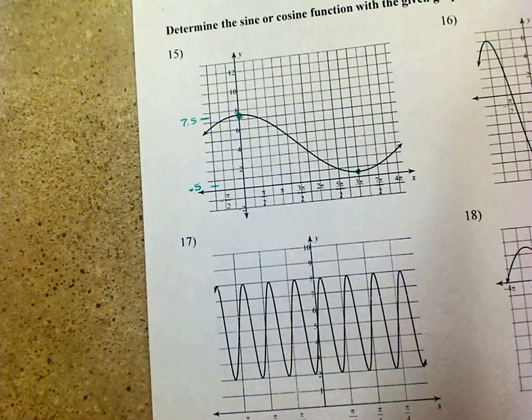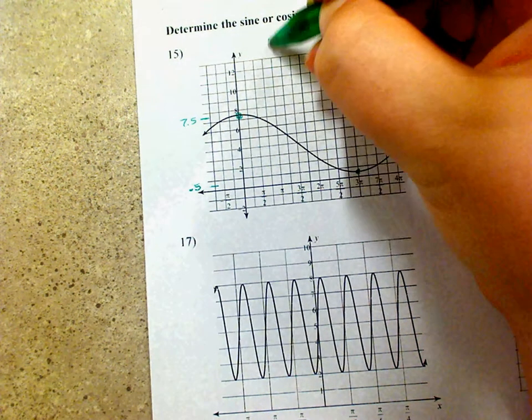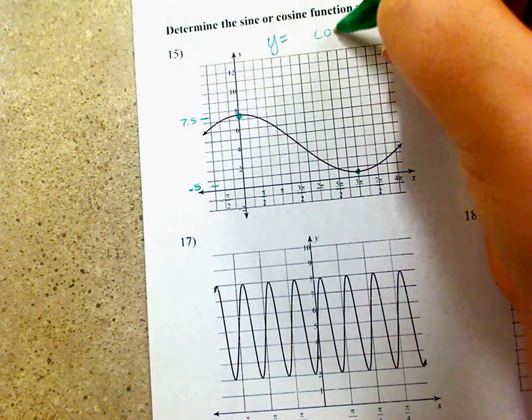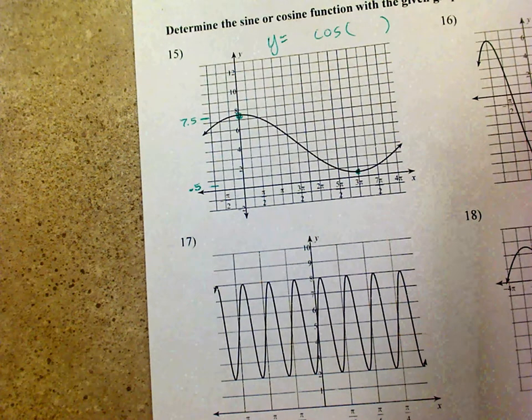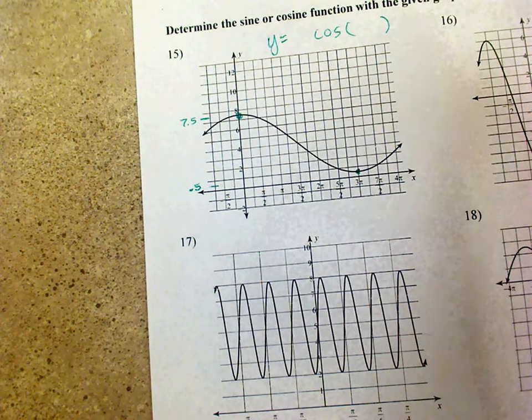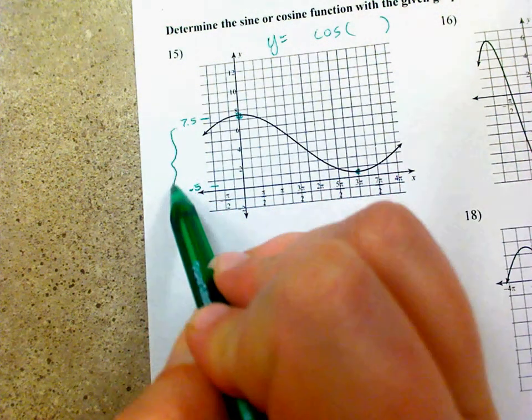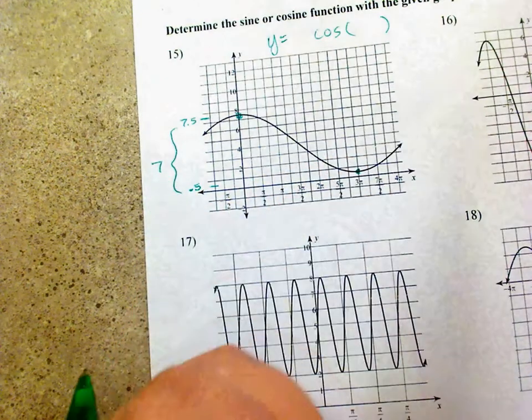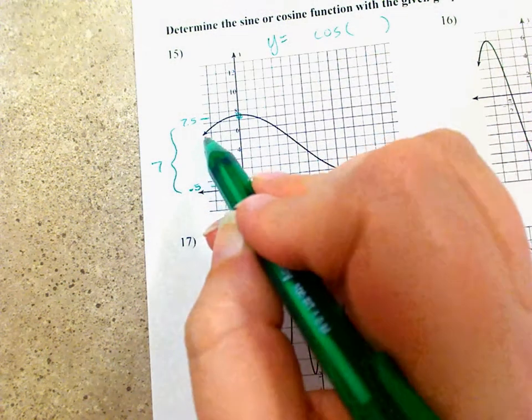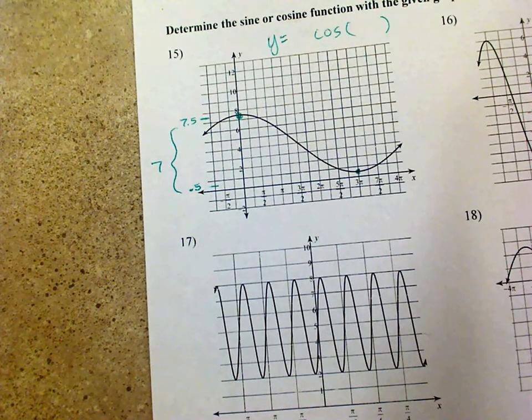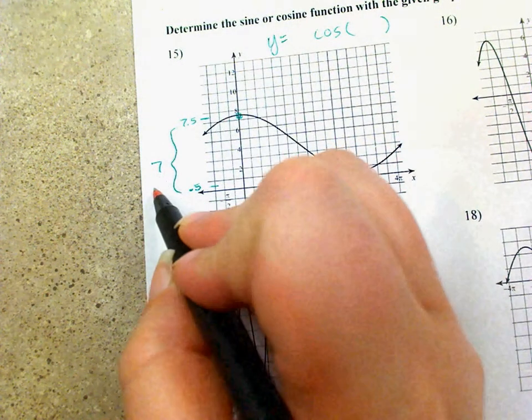Okay? And a positive cosine because I started with the max. Alright, the distance between the max and the min is 7. So I know that if I cut that in half, then I've got the amplitude. So 7 cut in half is 3.5. And you can either write it as 7 halves or you can write it as 3.5, doesn't really matter.